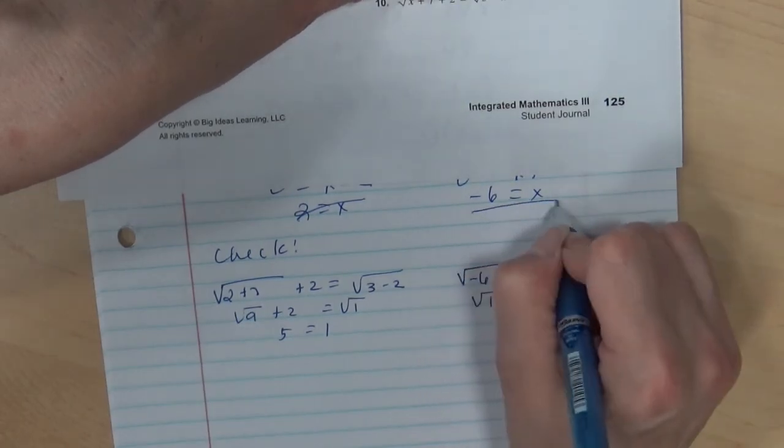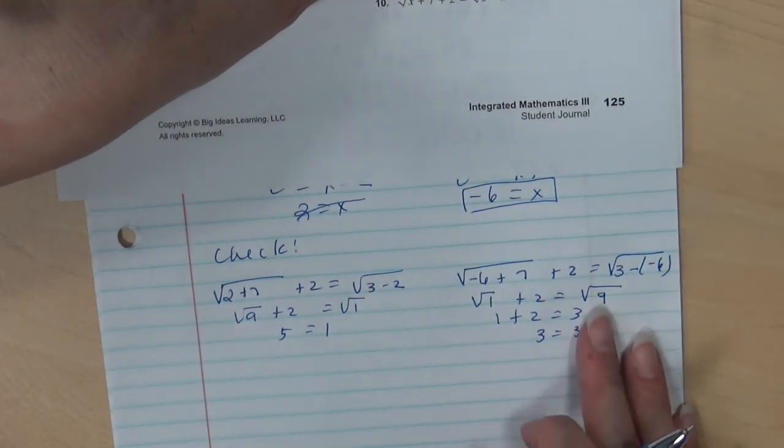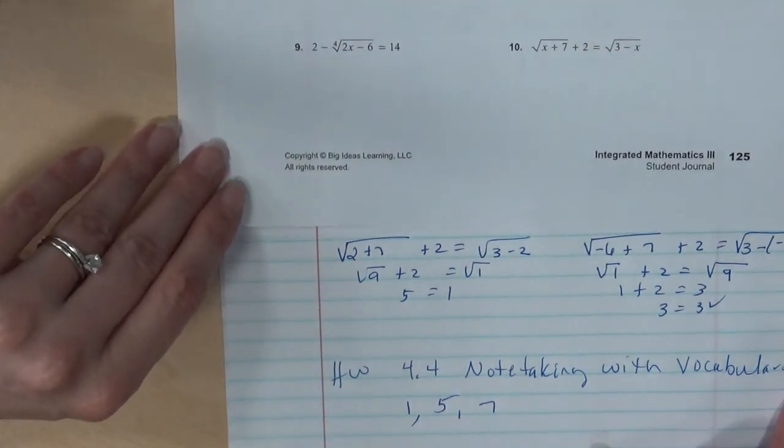So my answer to number 10 is x equals negative 6. All right, and that's it.